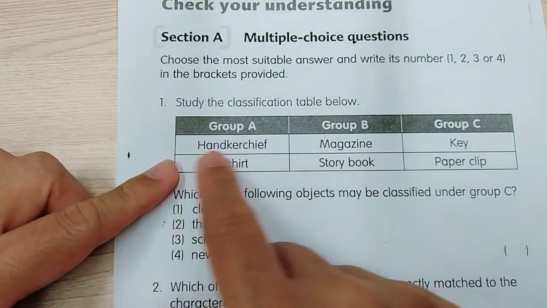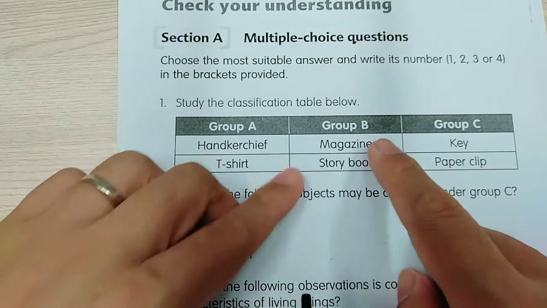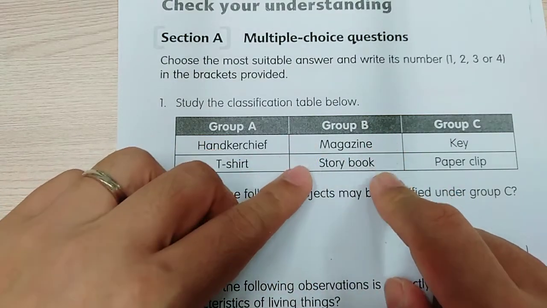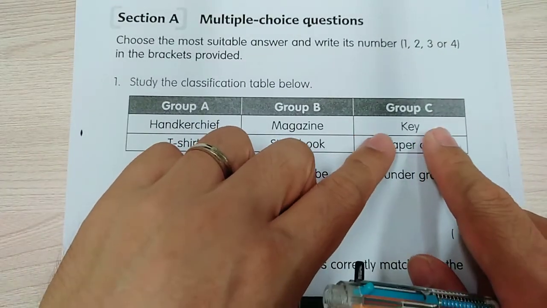Now, if you're not sure what's a handkerchief, ask your parents, right? Because a lot of you do not use handkerchief these days. Group B, magazine and storybook. This seems to be made of paper, and paper comes from wood. This key and paperclip seems to be made of metal.